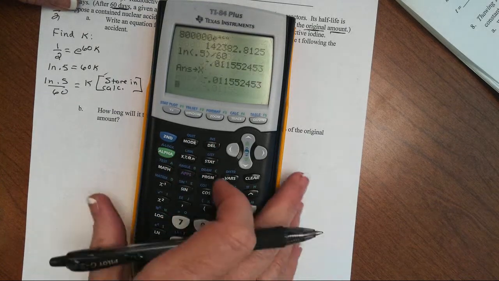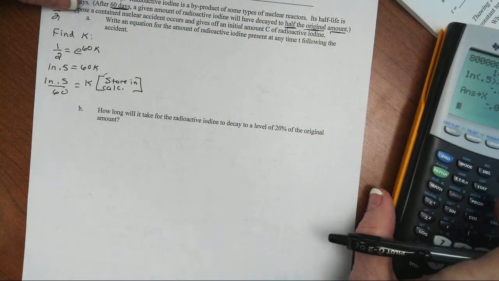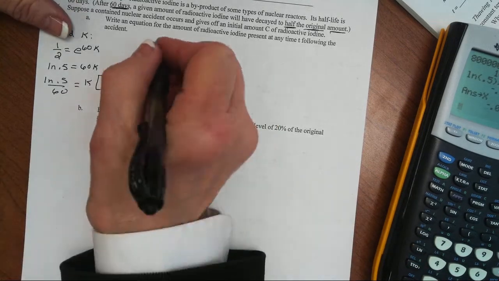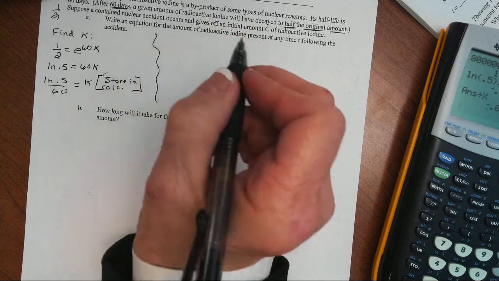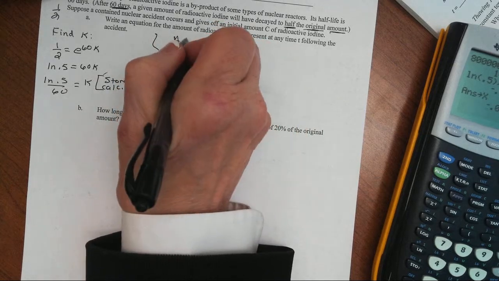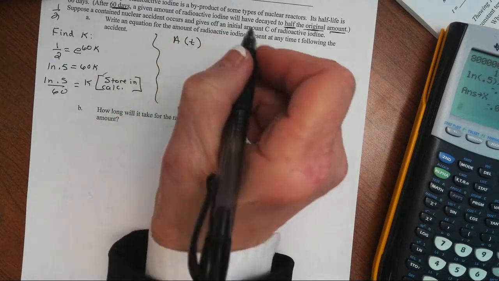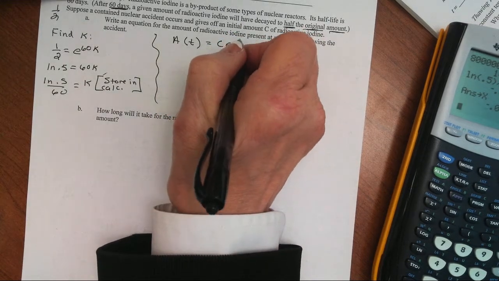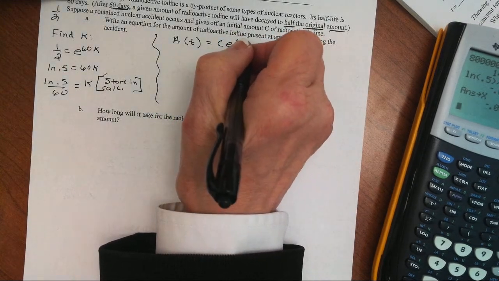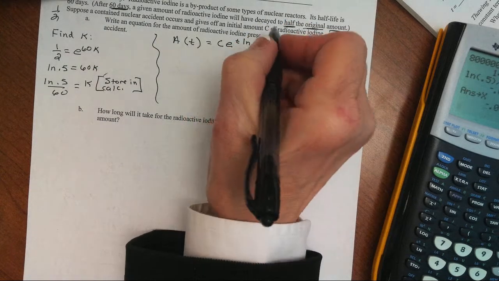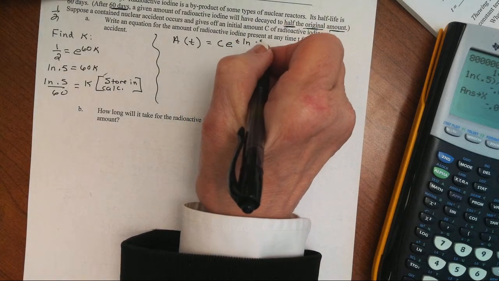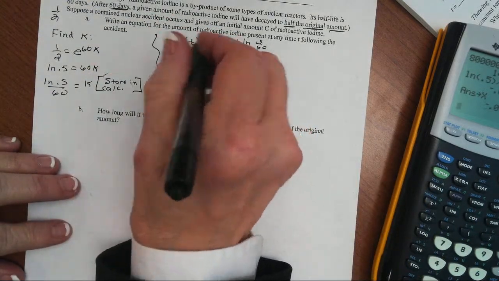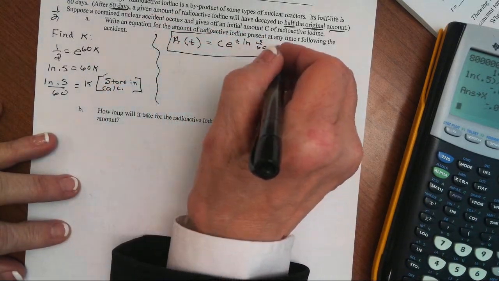We don't even need to find the answer, really. We're just going to call it K. So the amount for any time t will equal C times E to the t times the ln of 0.5 over 60. So that's the answer for part A.